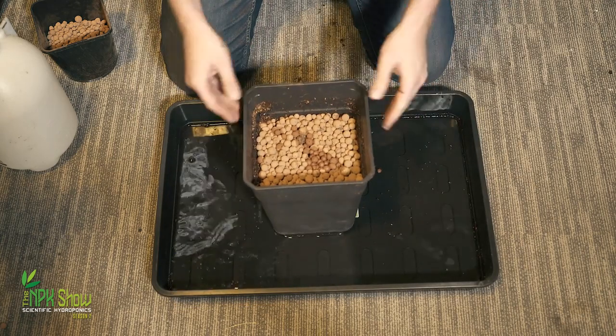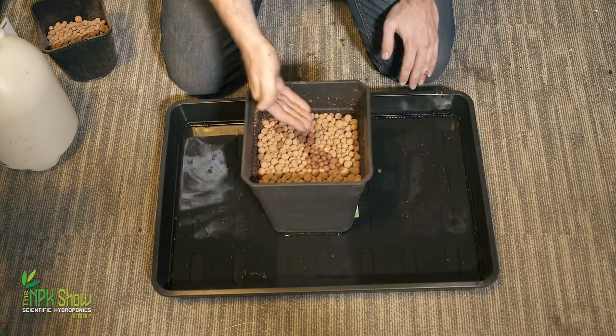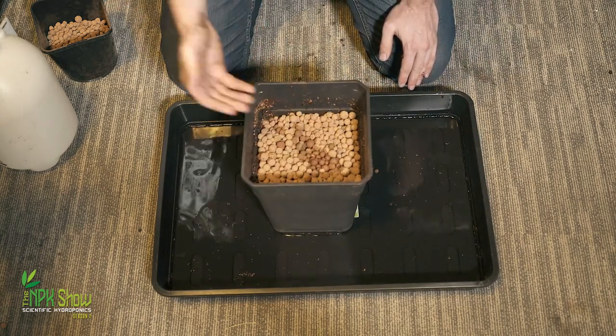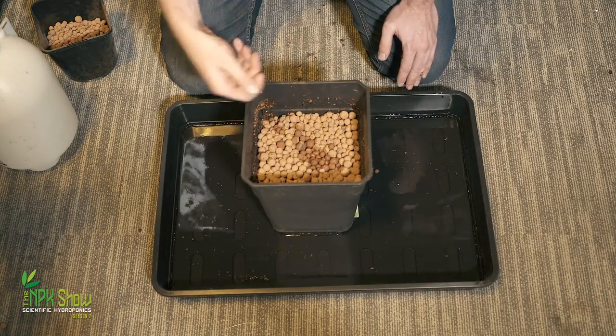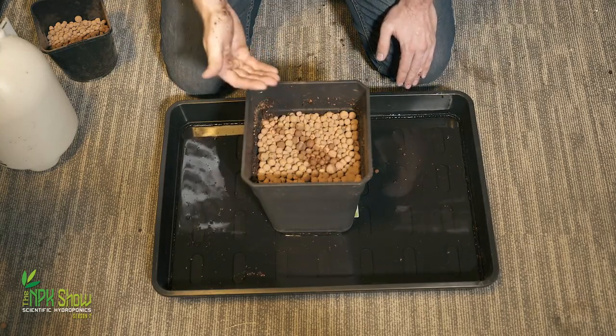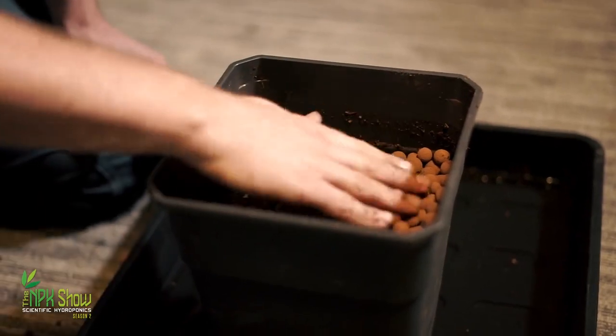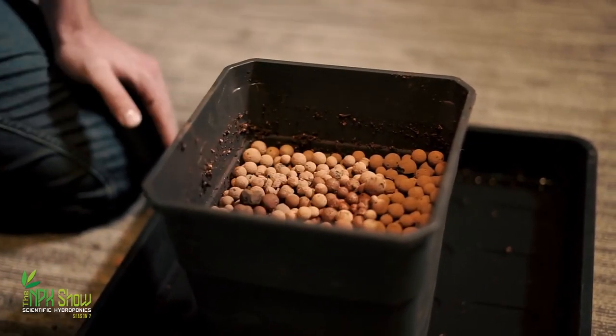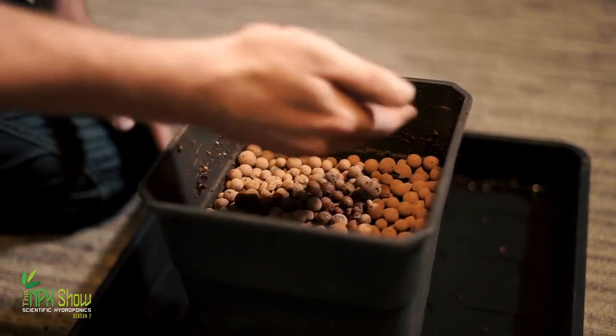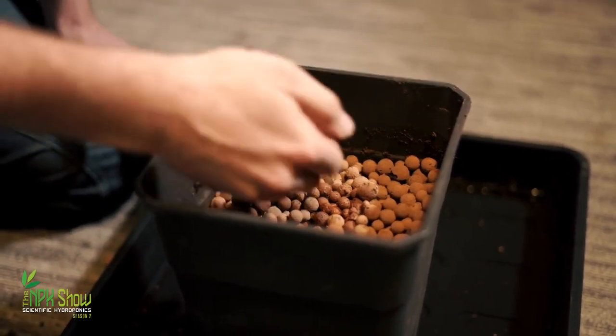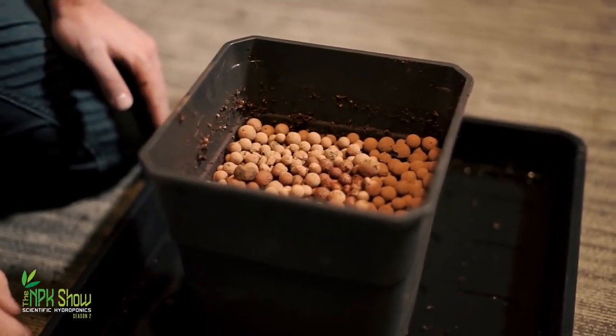So top tip when you're feeding your cocoa, if you're going to top feed, use pebbles, and that will make sure that if you have to be quick and top feed aggressively, it's not going to compress the cocoa. And in hot weather, it means that evaporation is going to be a lot less, because the lamps are going to heat up the cocoa and remove the moisture.